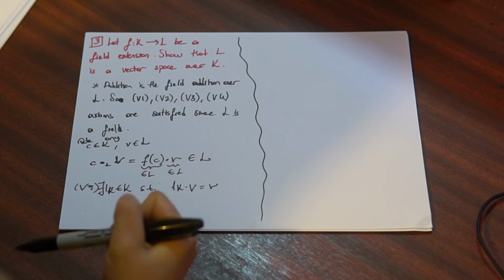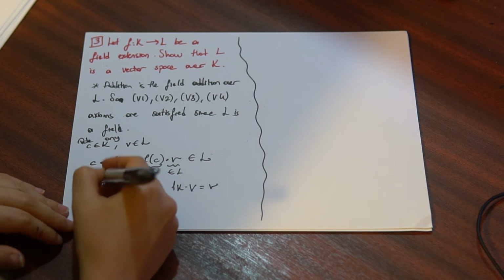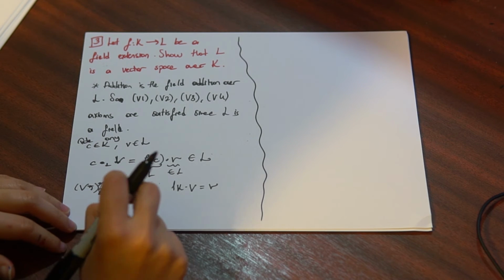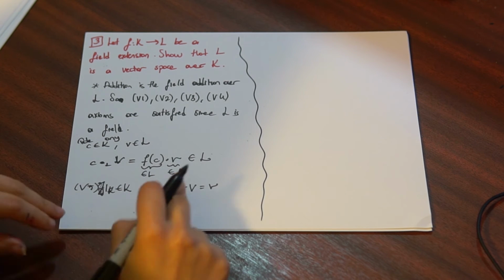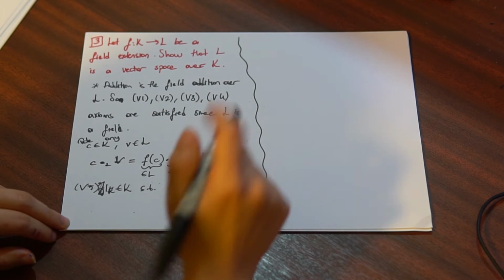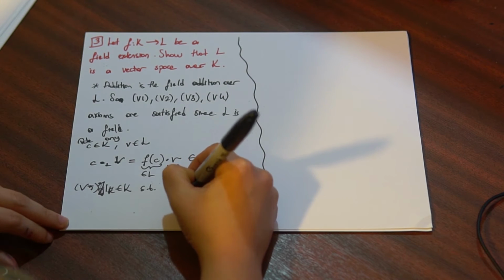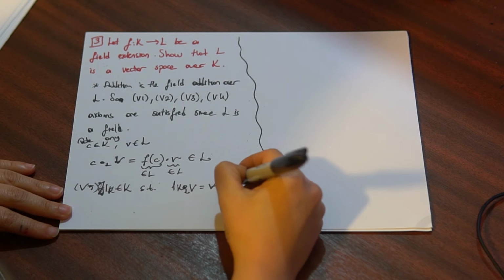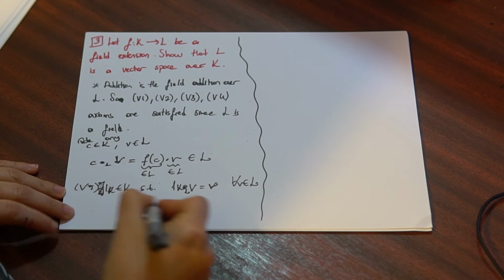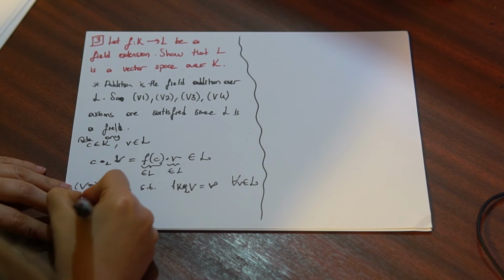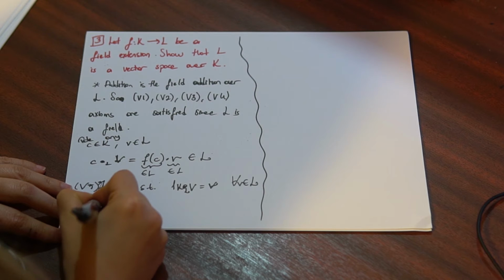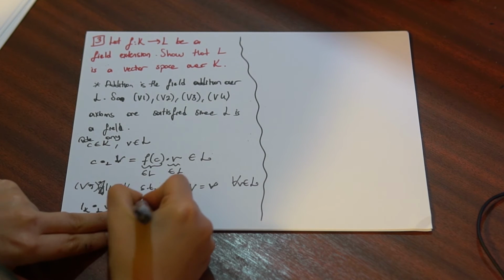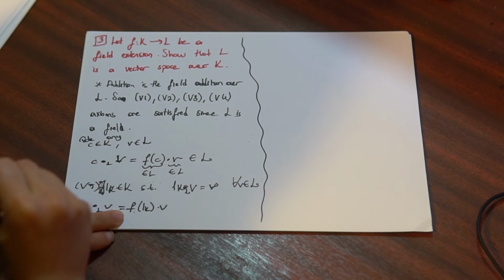Okay, after defining the scalar product, we need to show that the multiplicative identity of k satisfies 1_k times v, this is the vector space operation, is equal to v for every v in L. Now, 1_k times v is equal to f of 1_k times v, right?